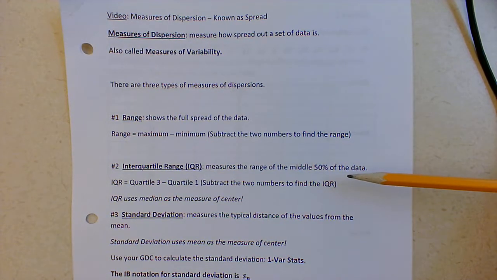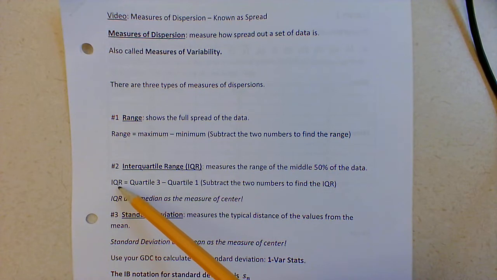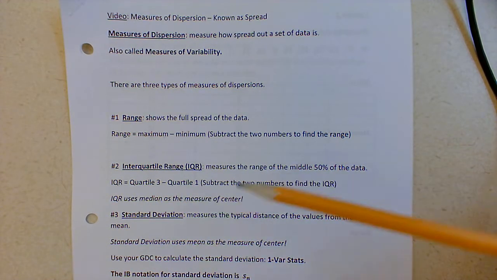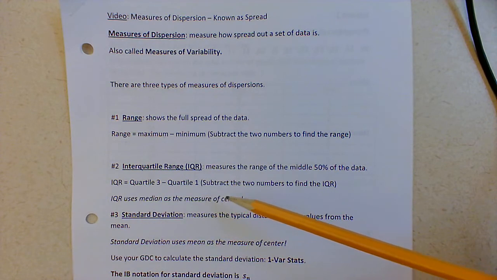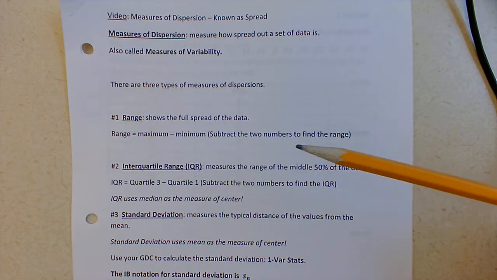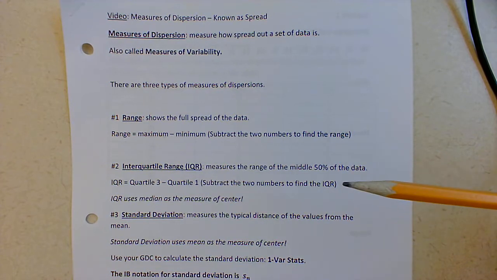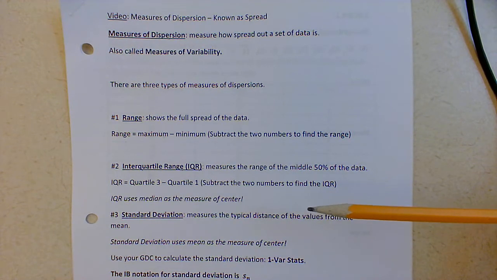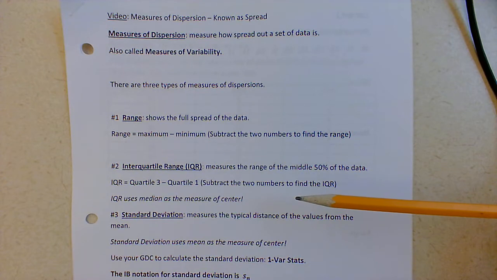The second type is the interquartile range. This measures the range of the middle 50% of the data. In order to find your interquartile range, also known as IQR, we subtract quartile 3 minus quartile 1. Subtract the 2 numbers. The IQR uses median as the measure. When you are talking about quartiles, you are probably making a box plot, and in that box plot, your median is the center. So if you want to talk about IQR, you also have to talk about median.